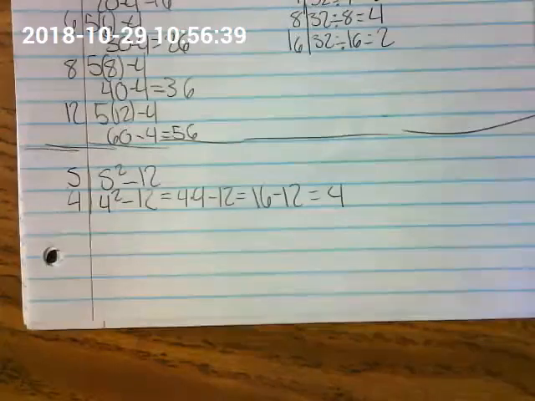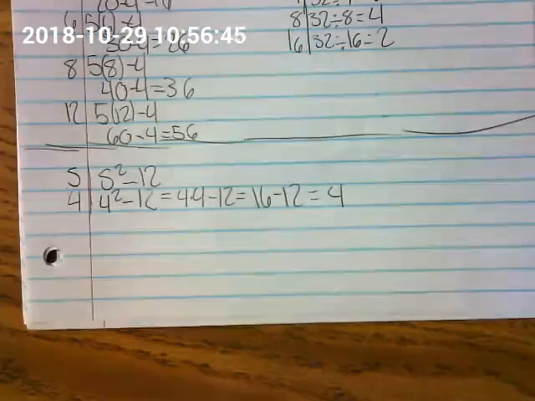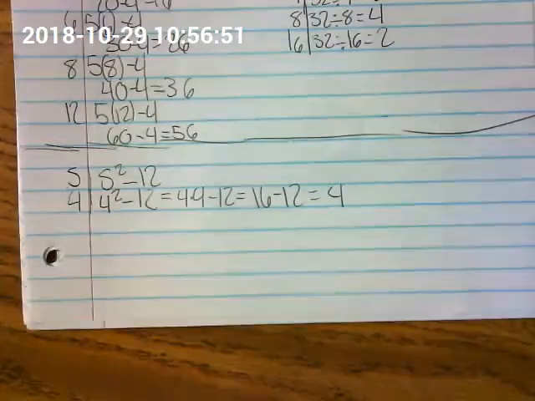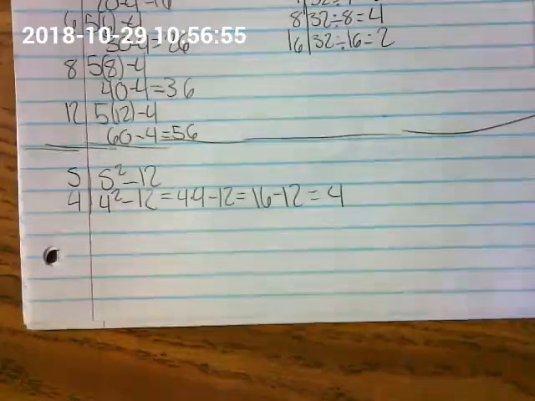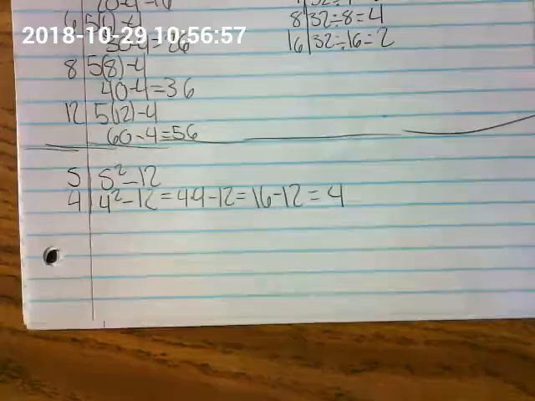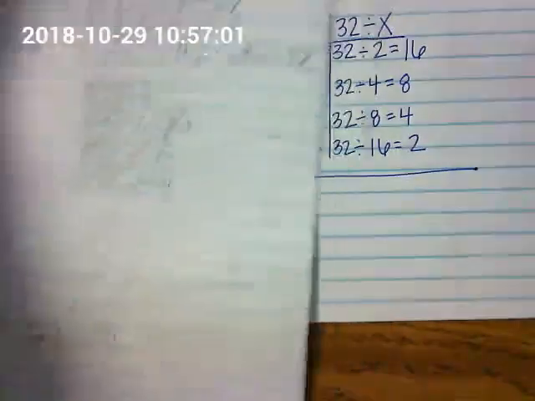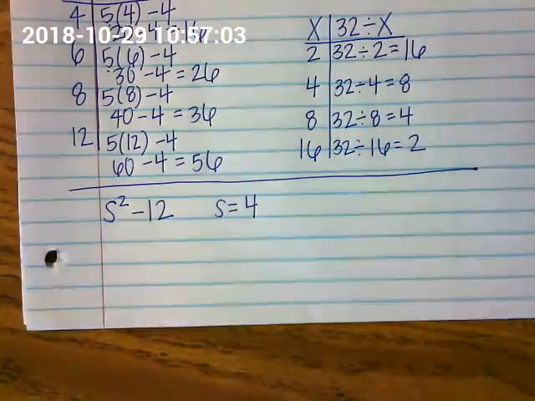What I did was I plugged in s squared minus 12, and that would equal 4 squared minus 12. And so 4 squared is 4 times 4 minus 12. 4 times 4 is 16, and then you subtract 12, which would give you 4. Perfect. All right, did everybody get that answer? Yes. All right, good. So let me give you another example.